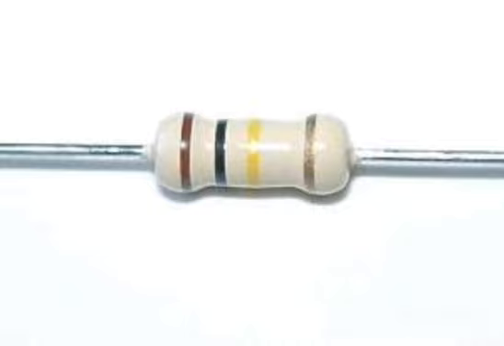The property of an element to oppose the flow of current through it is called resistance. A material which exhibits this property is called a resistor. The resistance of a material is directly proportional to the length and inversely proportional to the area of cross section.